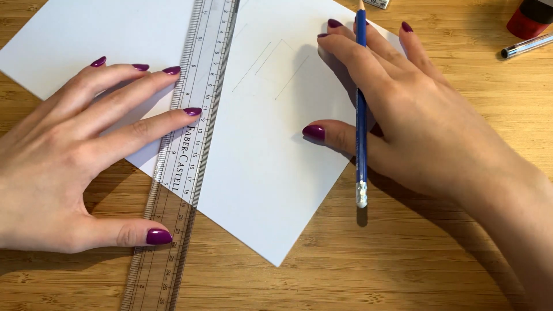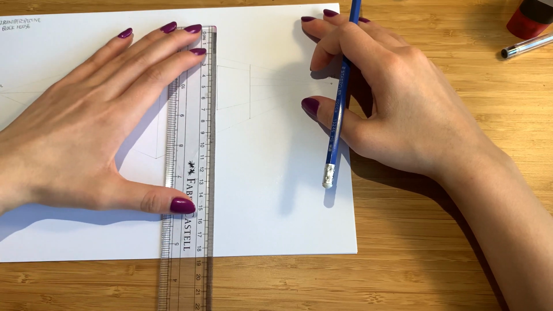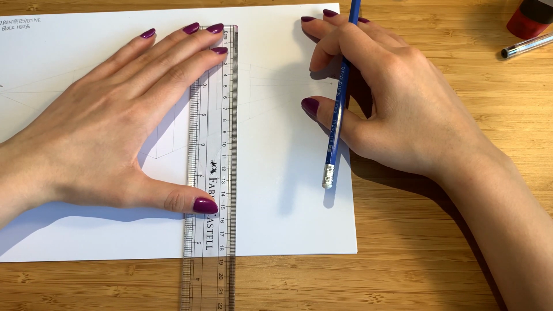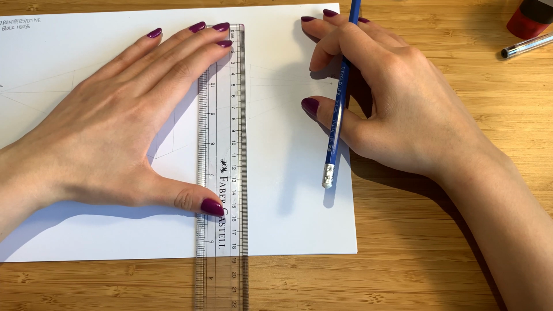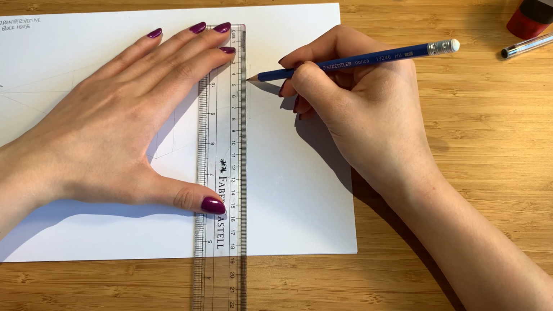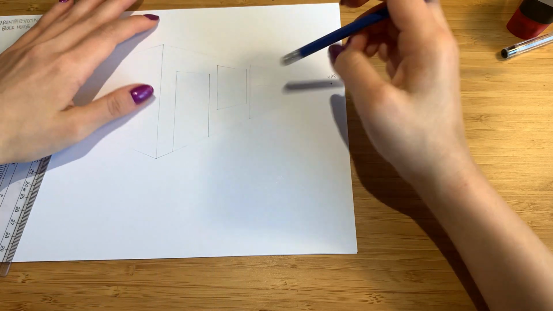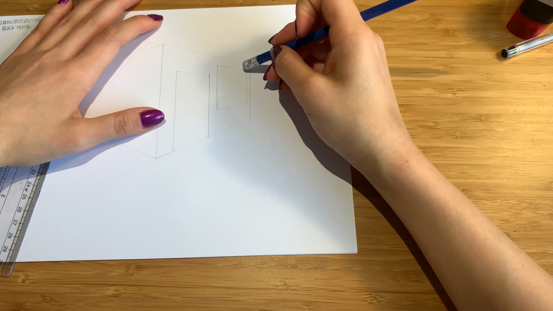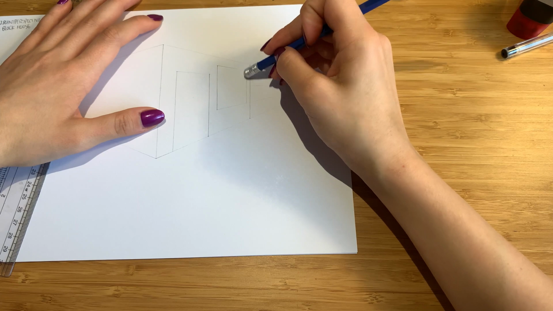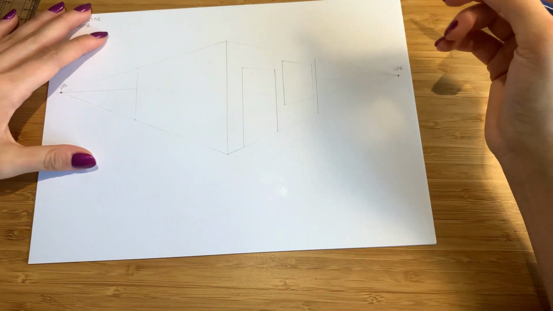And as you guessed it, we are now going to close our window up so that it doesn't wrap around our building. Just going to place my ruler and eyeball this, glide it along, and then just close off this window over here. And there we have it, a door and a window. Erase off the little lines that you don't need, the constructive lines. And there we have it, one side of our building complete.